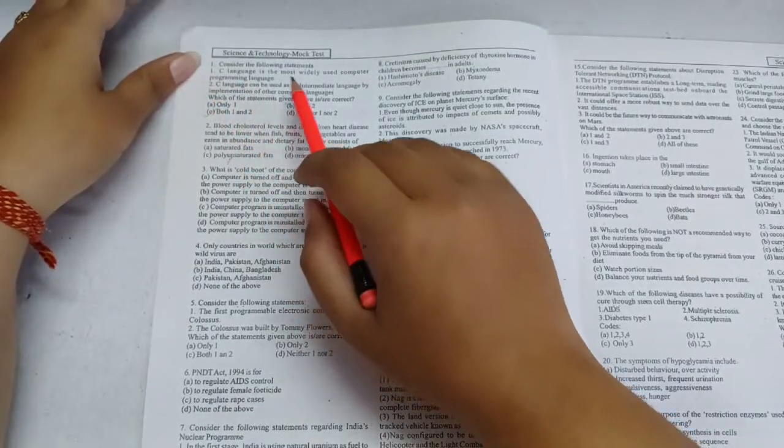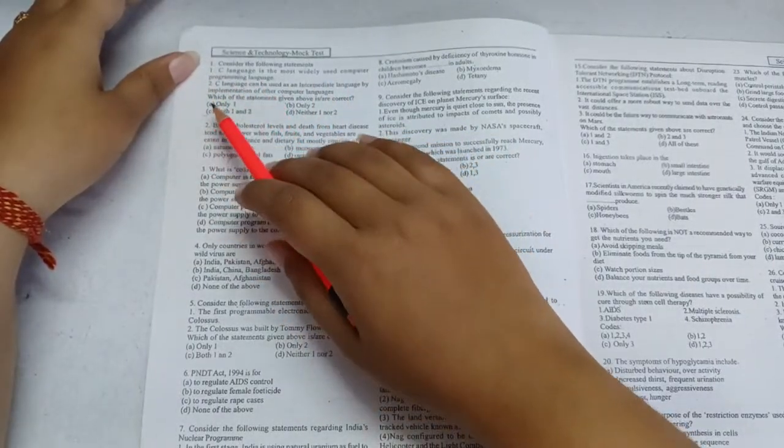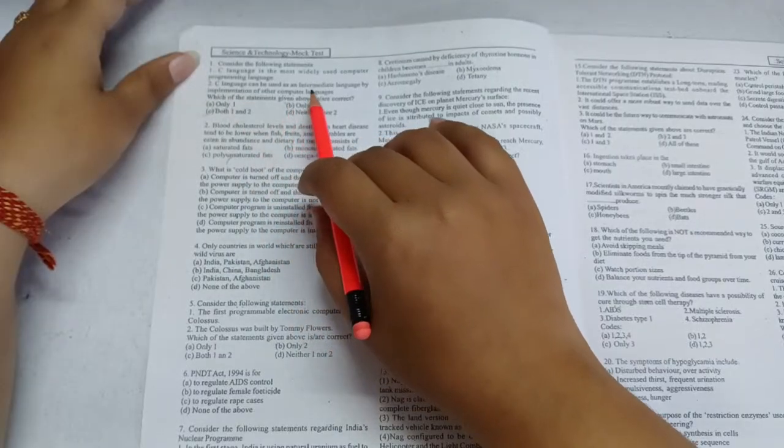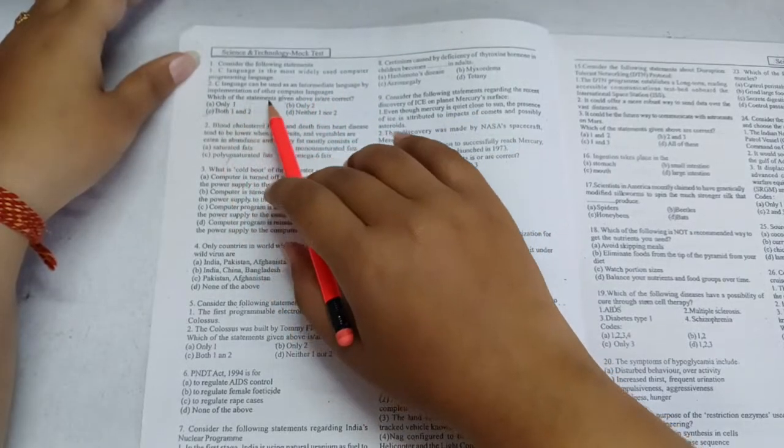C language is the most widely used computer programming language, and C language can be used as an intermediate language by implementation of other languages.